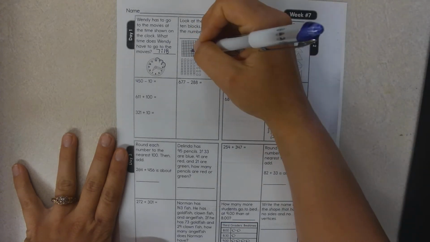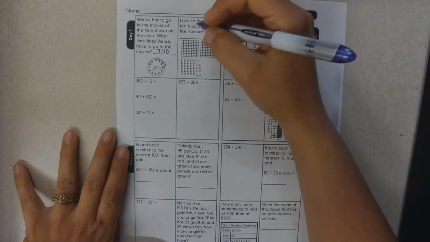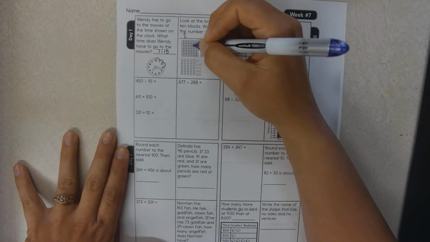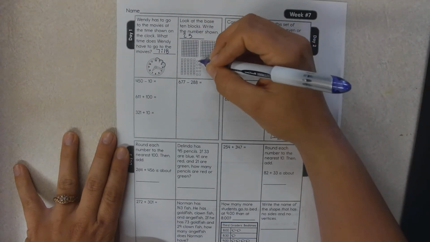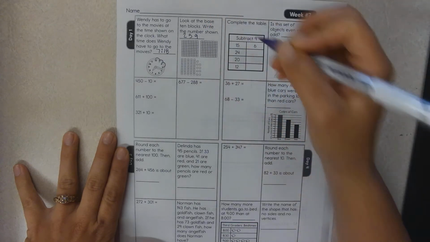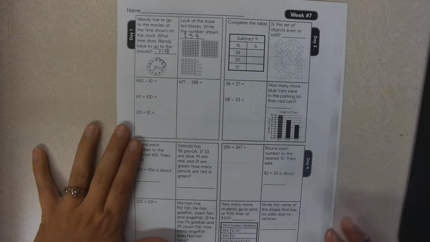Using these base 10 blocks, what is the number shown? Well, there's 2 hundreds. There's 1, 2, 3, 4, 5 tens, and 5, 6, 7, 8, 9 ones. So my answer is 259.